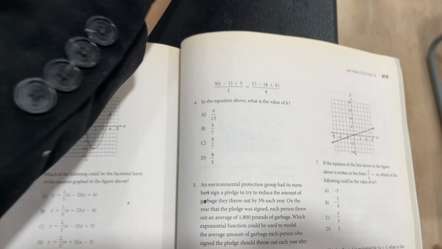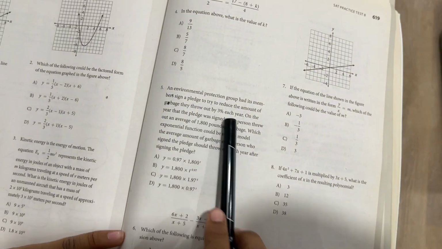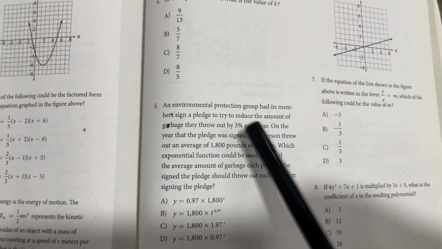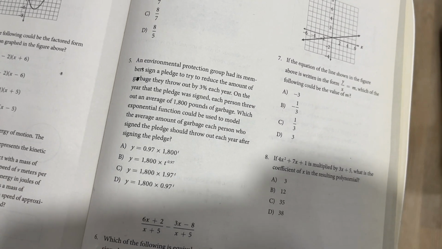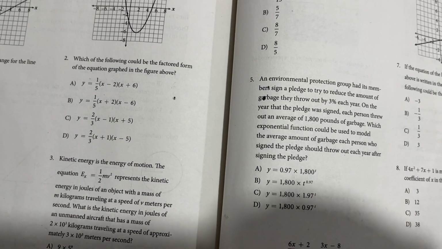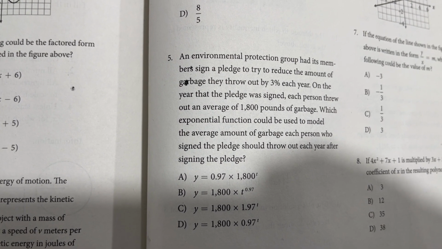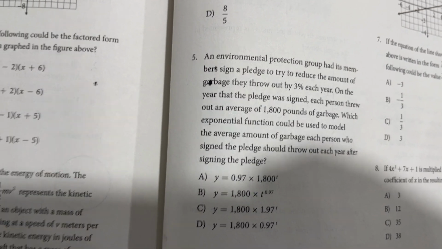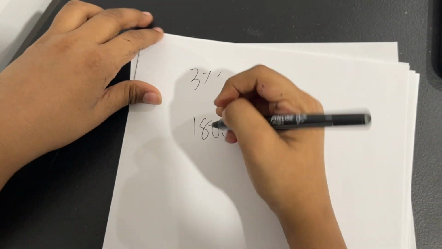So let's put that on our answer sheet. And next, all right, 5. An environmental pledge, to reduce garbage thrown out by 3% each year. So they want us to reduce stuff by 3% each year. And on the year that the pledge was signed, each person threw out an average of 1,800 pounds of garbage. So what would be the exponential function used to model this T years after the contract is signed?